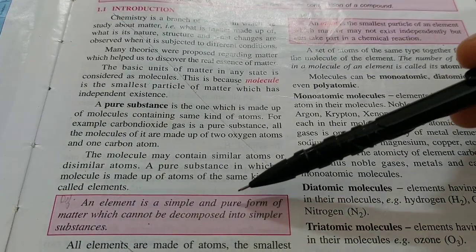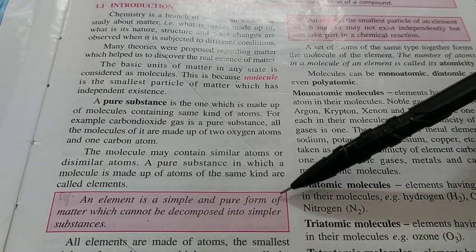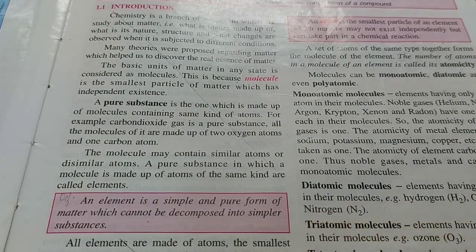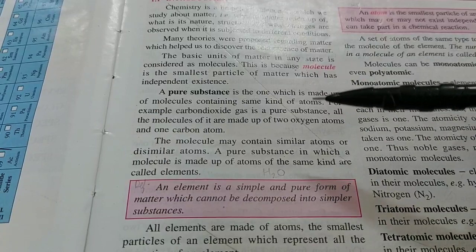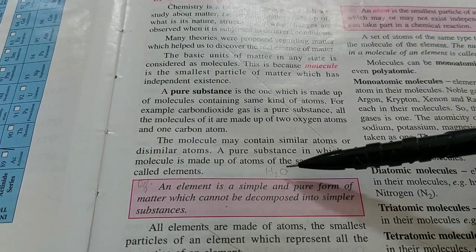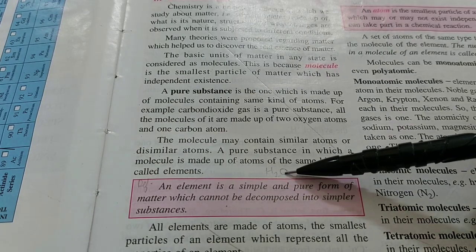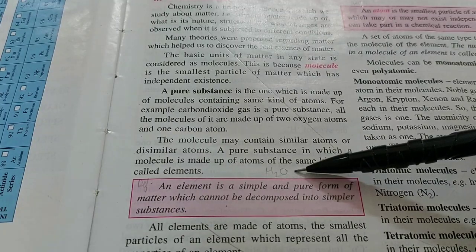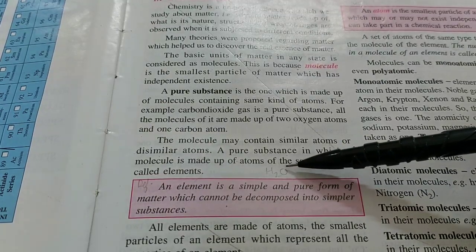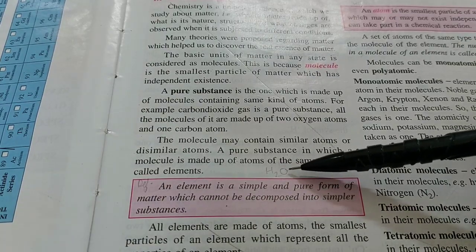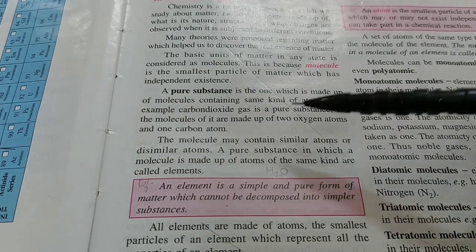An element is a simple and pure form of matter which cannot be decomposed into simpler substances by any physical or chemical means. Centuries ago, people thought that water was an element. But today we know that it isn't, because if we pass electricity through water, it splits into hydrogen gas and oxygen gas, which proves that it is a compound. On the other hand, hydrogen or oxygen cannot be further decomposed or broken down by any physical or chemical means, although they can be broken down by nuclear means, but that is outside the scope of chemistry.